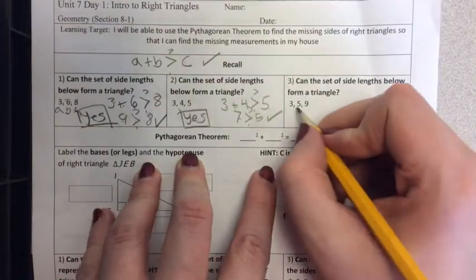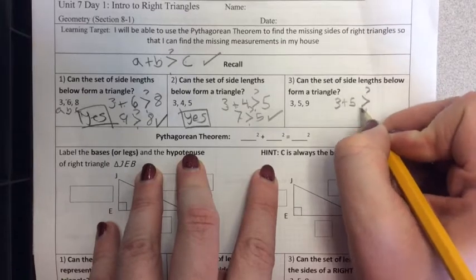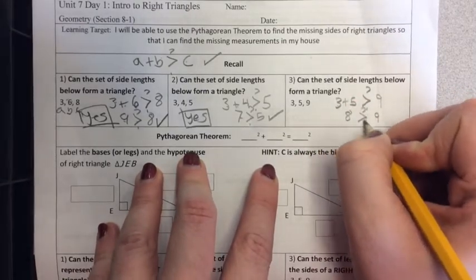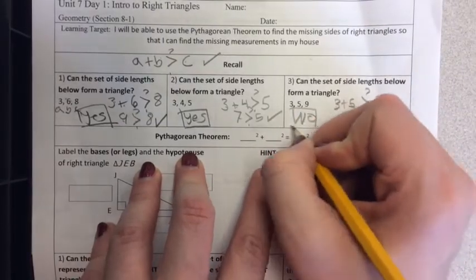Last example. So 3 and 5, so 3 plus 5, and we're deciding, is that bigger than 9? 3 plus 5 is 8. Is 8 greater than 9? No. So no, it cannot form a triangle.